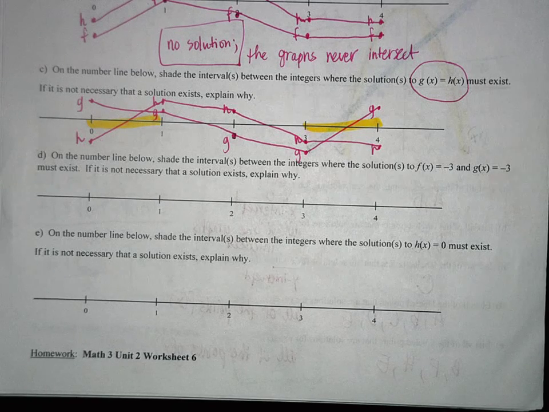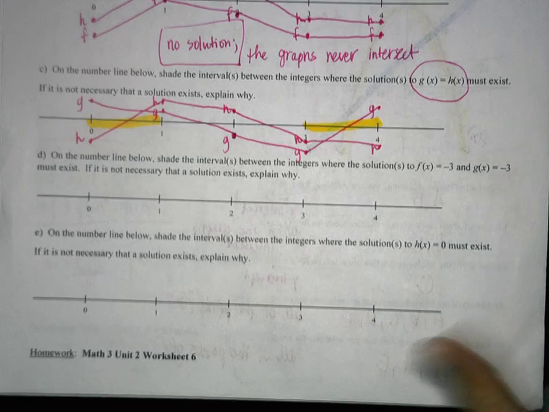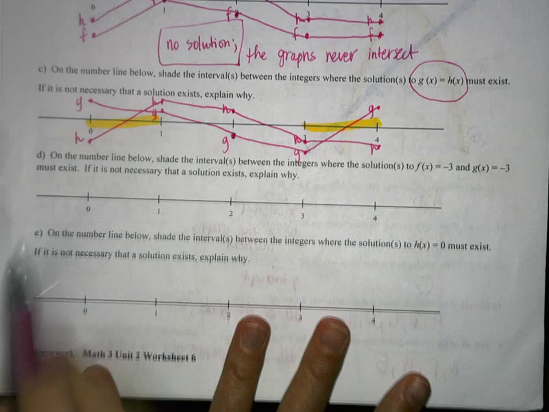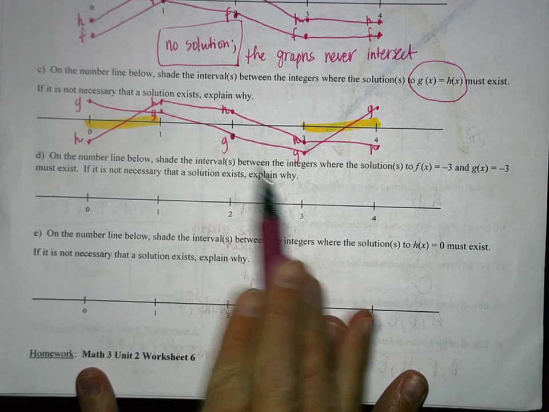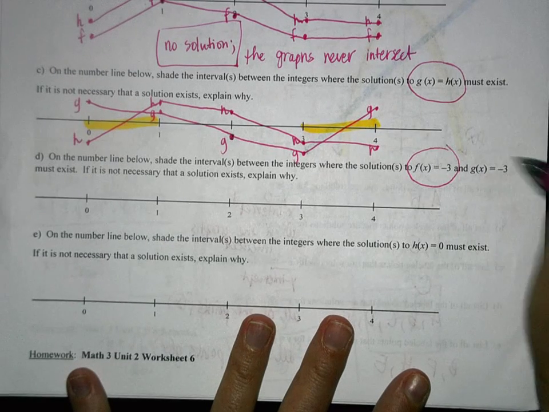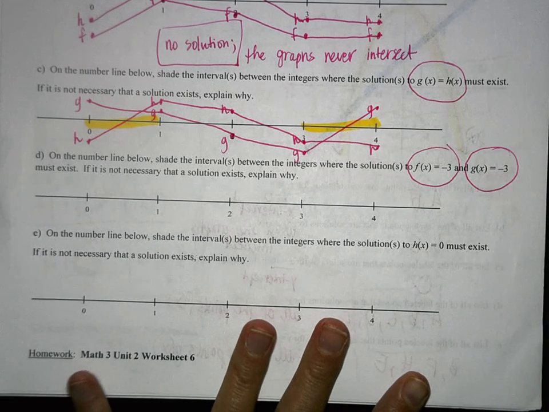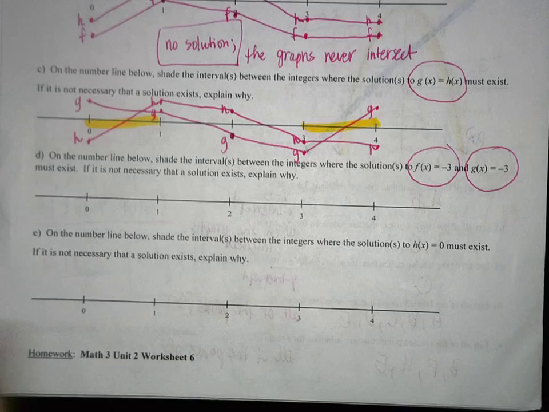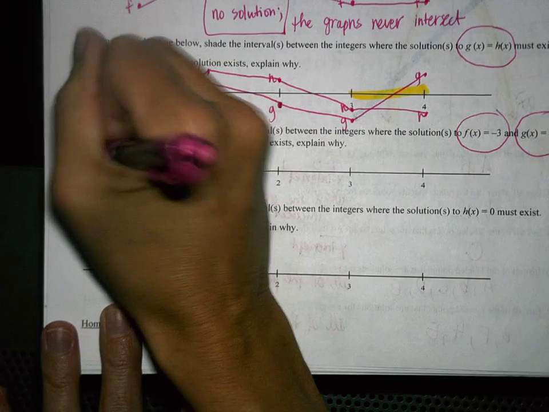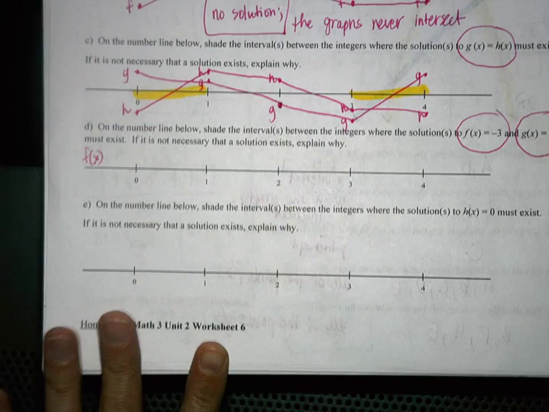Okay, now part D is slightly different. It wants to know, on the number line below, shade the intervals between the integers where the solutions to f of x equals negative 3 exist and g of x equals negative 3 exist. So we're going to plot this one differently. I'm going to put f of x on the top and g of x on the bottom.